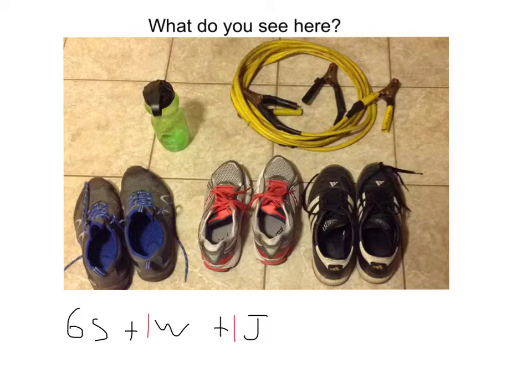Nobody said that they saw 8. And that's going to be a common algebra mistake a lot of people make. They're going to take items that aren't similar and try to add them together. When I said, what do you see here? Nobody said, oh, I see 8 shoes, or 8 water bottles, or 8 jumper cables, because it doesn't make sense. They're different things, so of course you can't combine them.